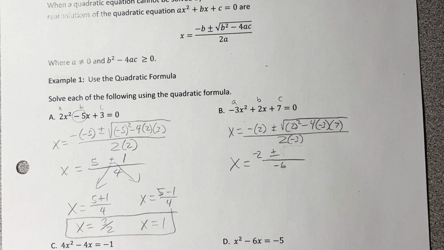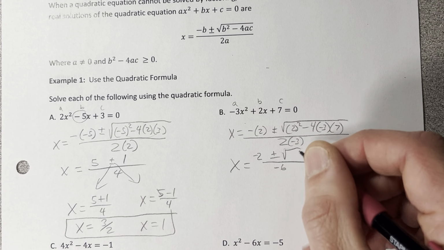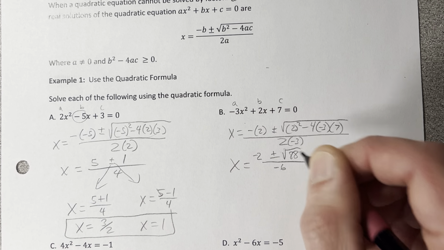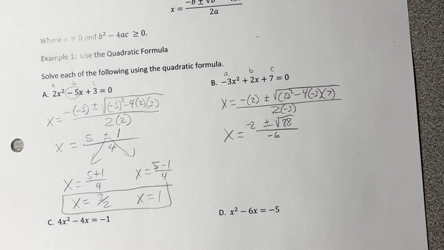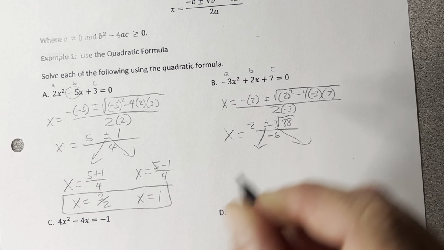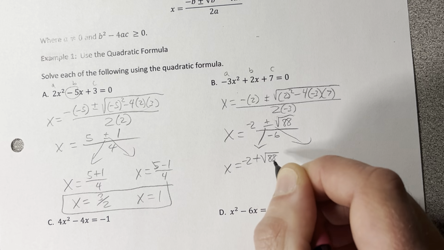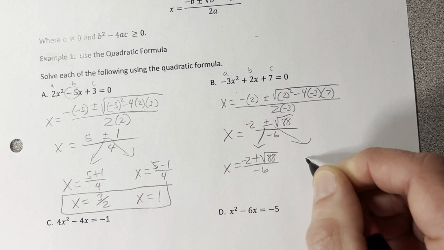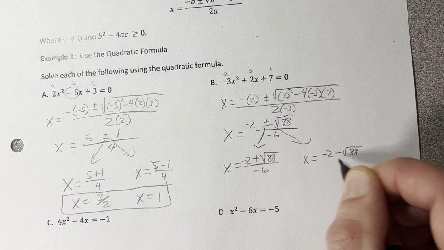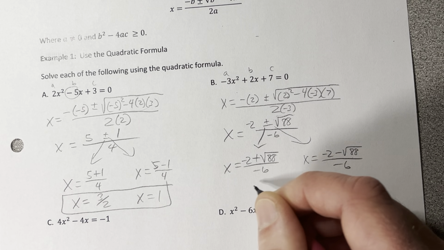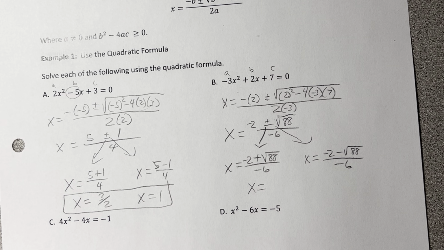And if you do the square root of 88, it is not nice. So I don't want to round my answer just yet. So I'm going to leave it as square root of 88. I only like to round at the very end. So I'll leave it as a radical 88. And then I'll do the 2 problems and I'll use my calculator. And yeah, we'll go ahead and get a decimal answer here.